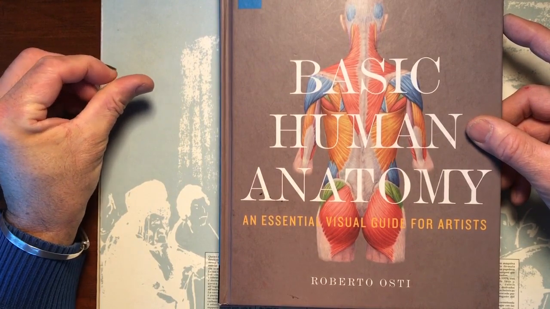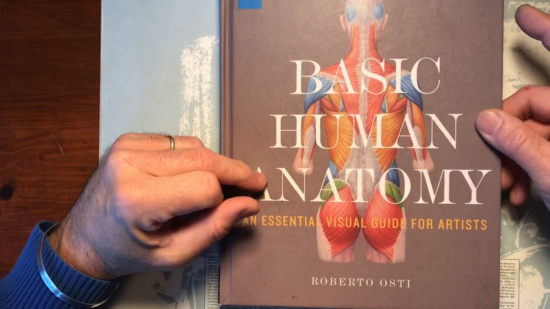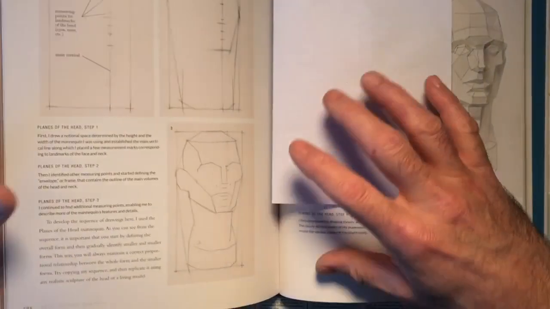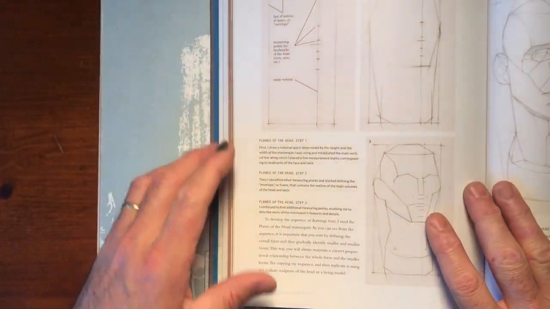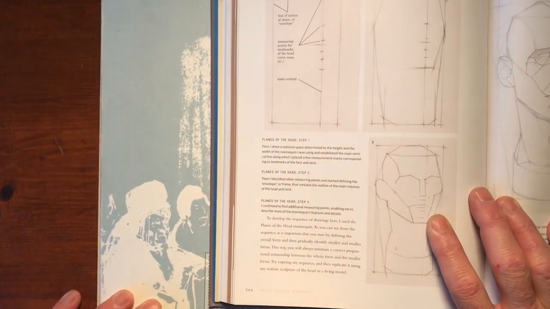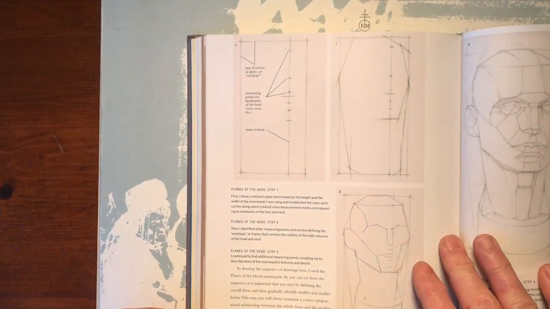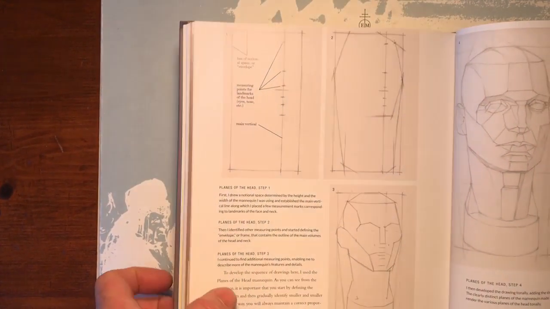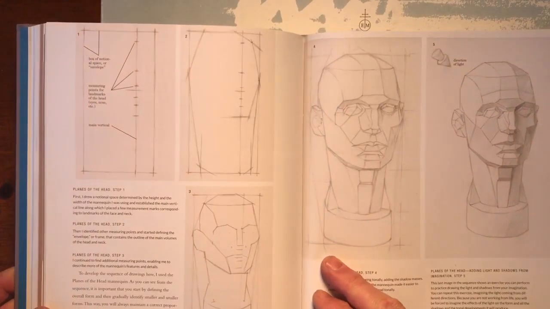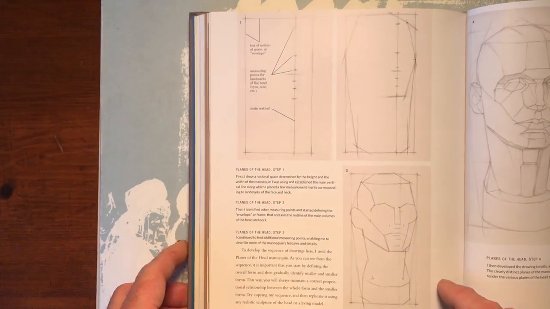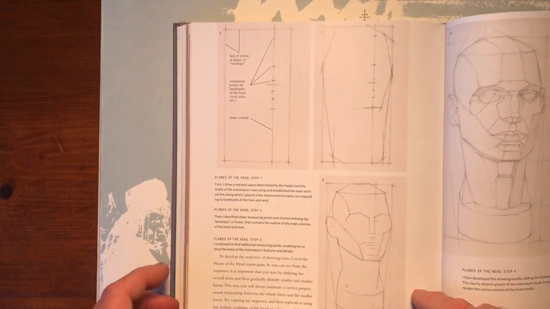in the meanwhile, you can take a look at my book because I have a chapter dedicated to the head where I show the steps of how to draw the head, right? So I'm going to go over it quickly. So this is how you do it.